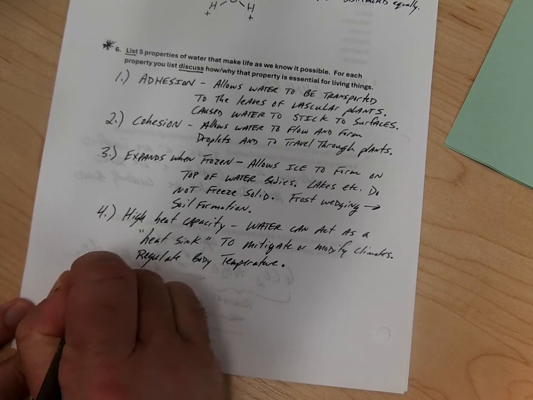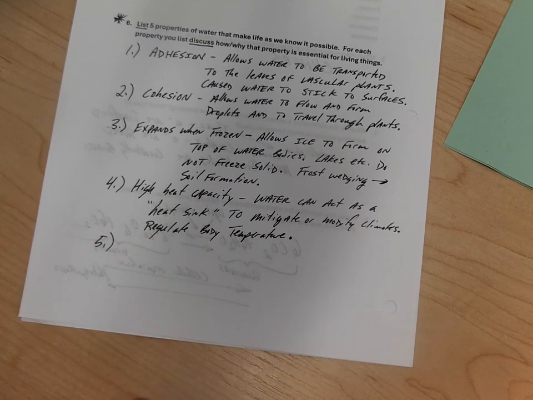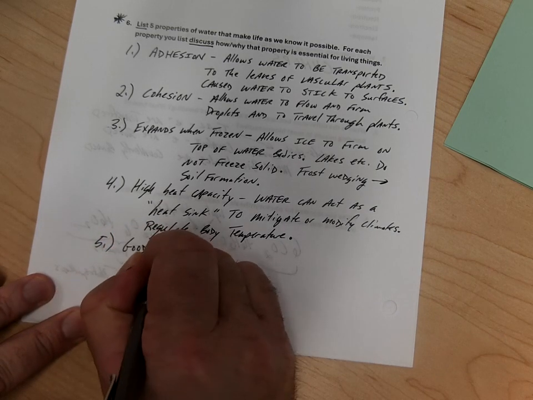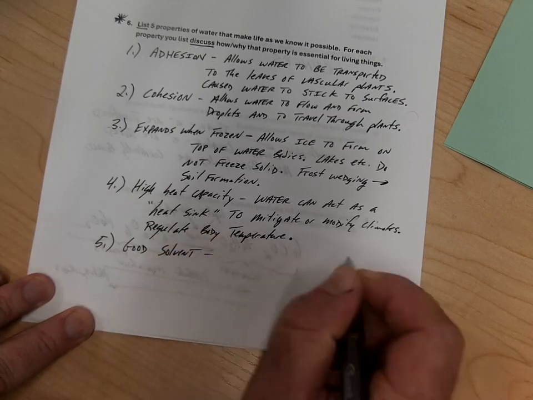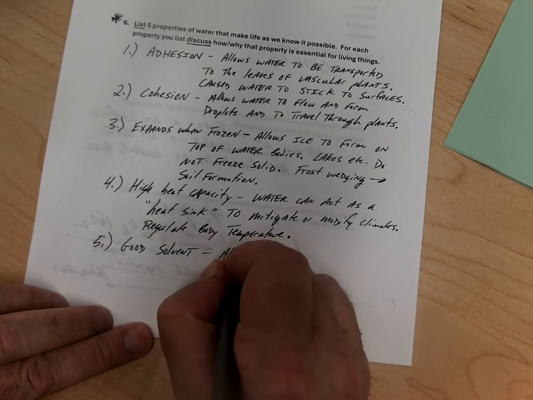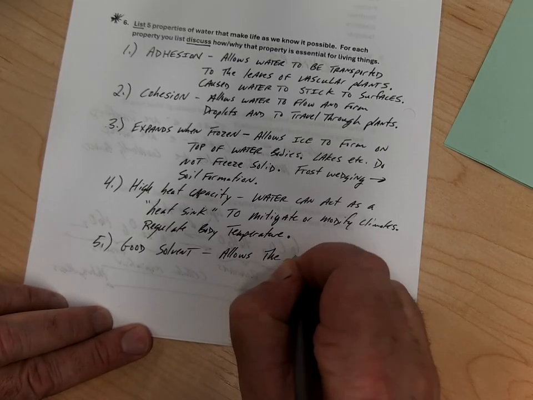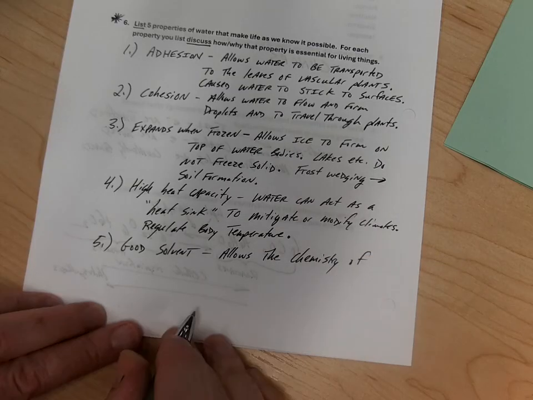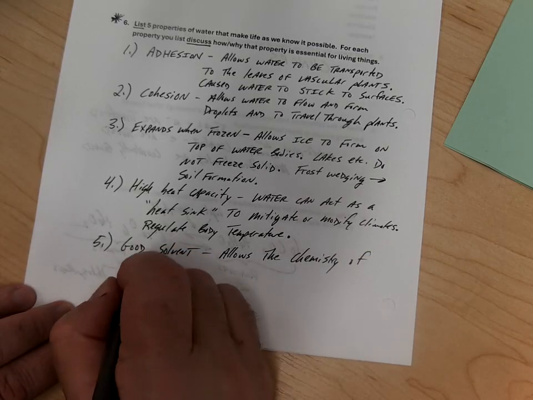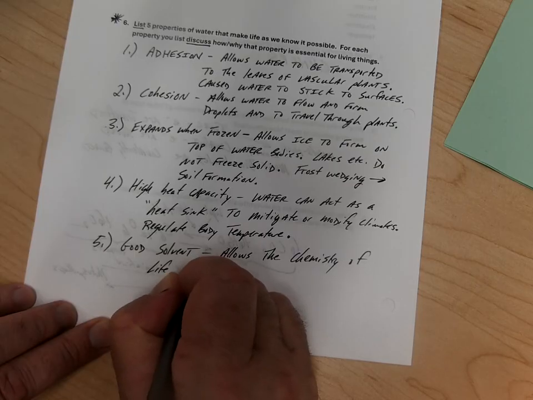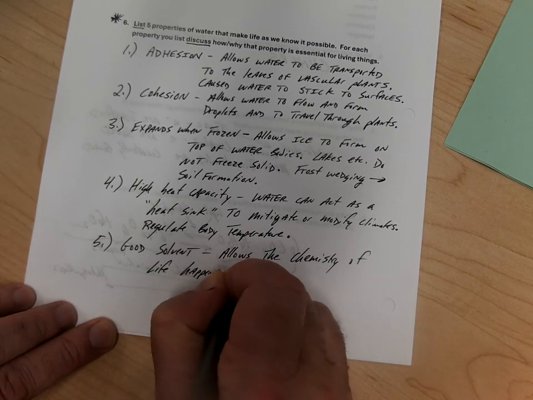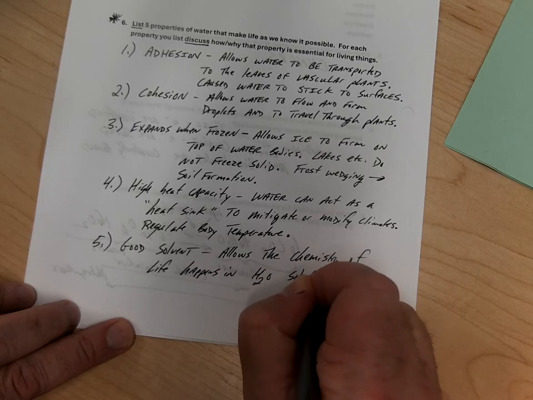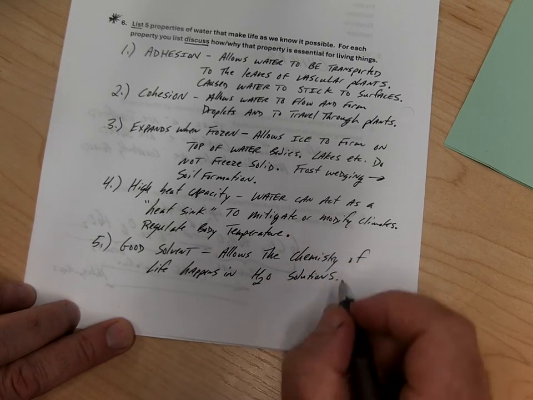How about another one? It's a good solvent. Oh, yeah. There's one. So that allows the chemistry, which we'll learn more about shortly, the chemistry of life, to happen in water solutions, right?